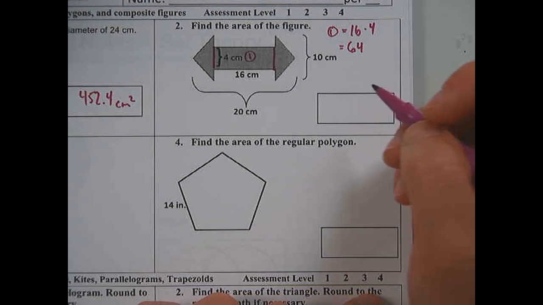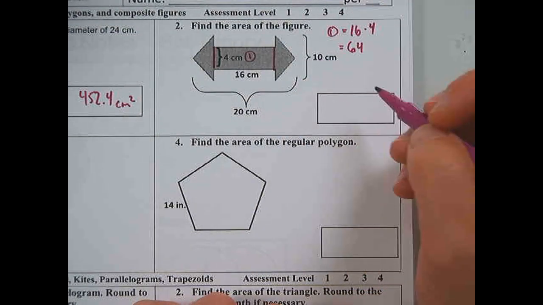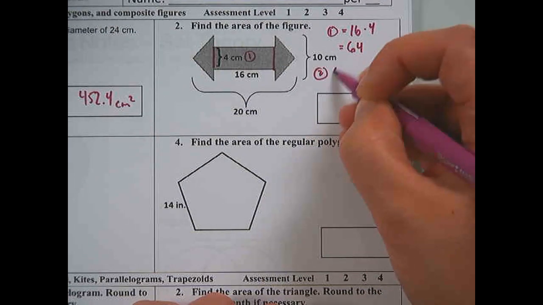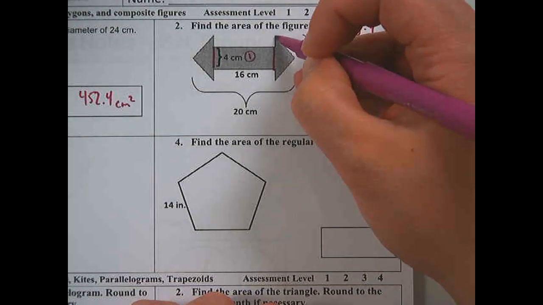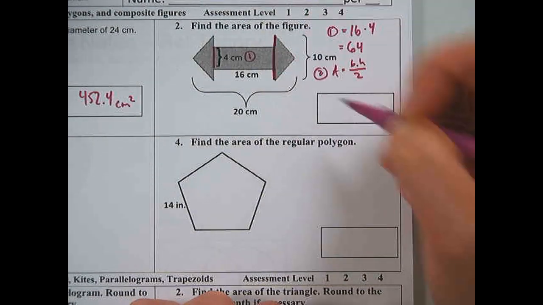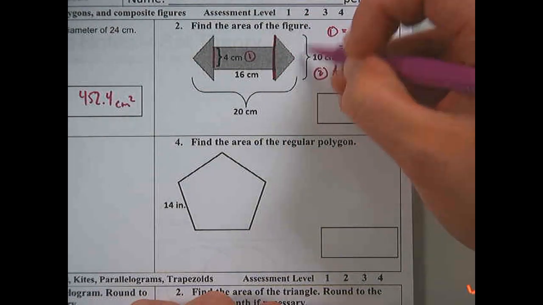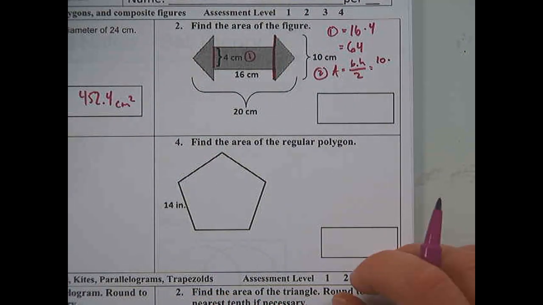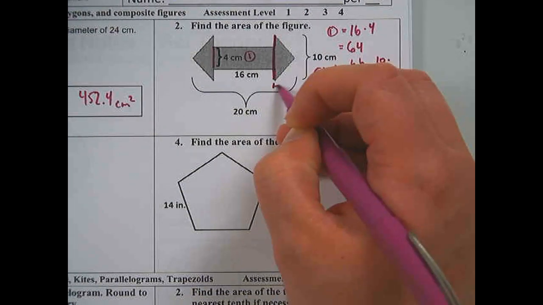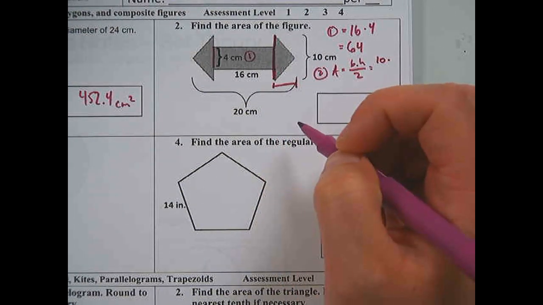Then, for the triangles, area is base times height divided by 2. If we count this as the base of the triangle, that dimension is 10, and then times the height. Finding the height, this dimension here, is a little bit tricky on this one.